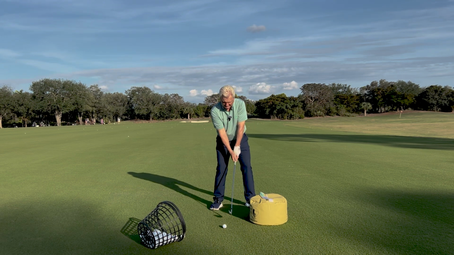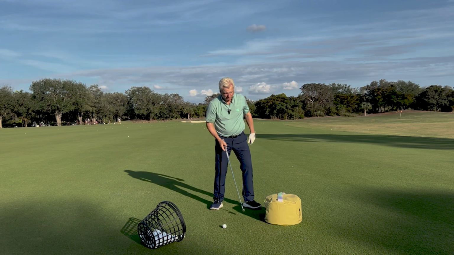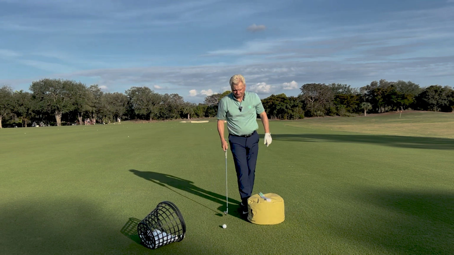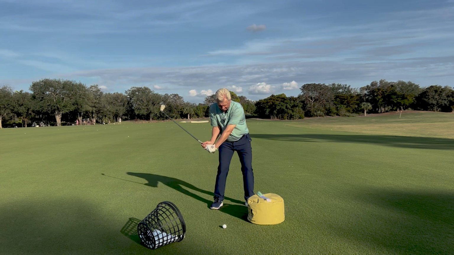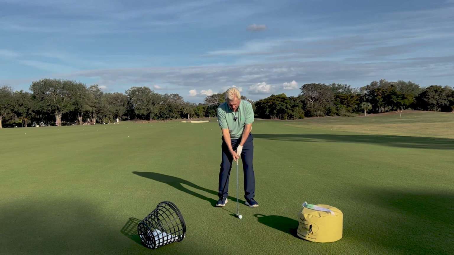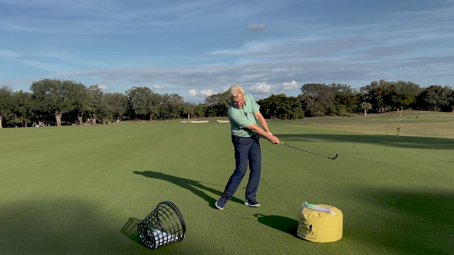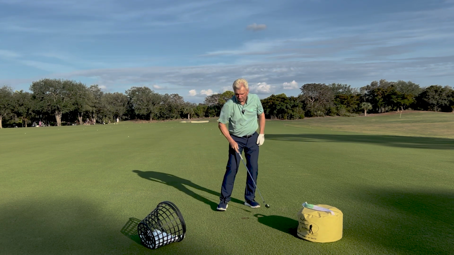I want some release, but I can still do it with a bit of this angle and a bit of that forward lean. Let's try that again. That's the kind of pop I want. Now let me get that out of the way. Let's hit a small shot. This is an 8-iron. Rehearse that. That's the idea there. Good bit of pop.